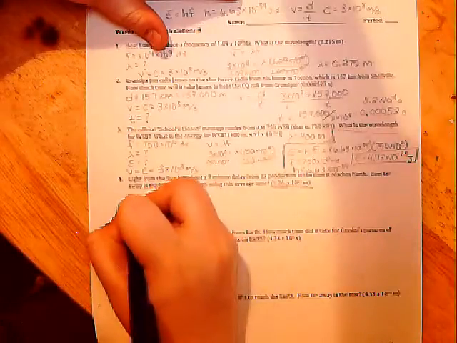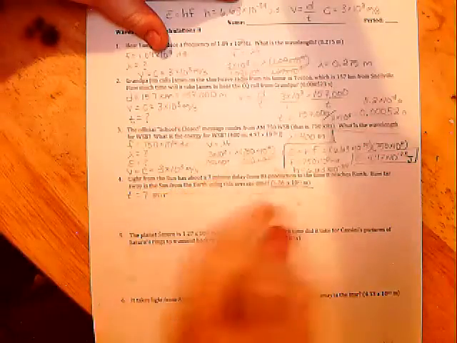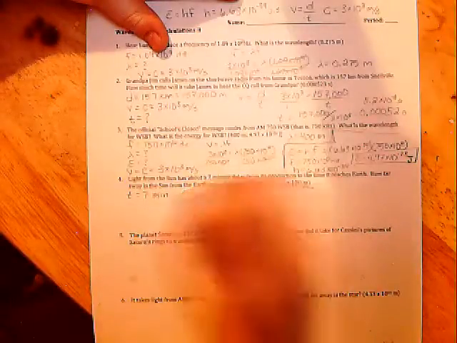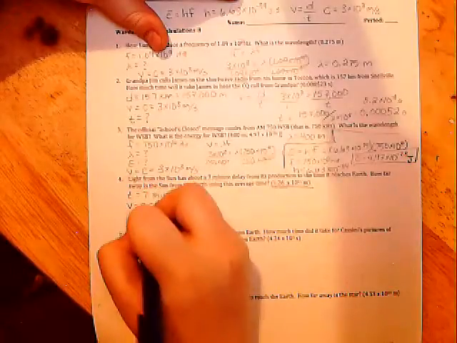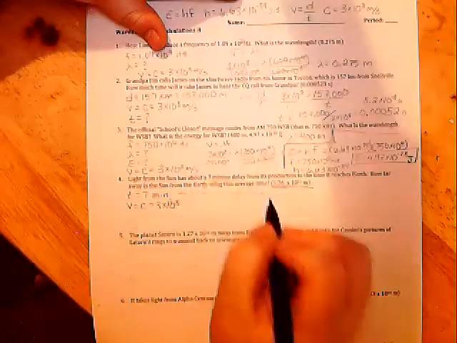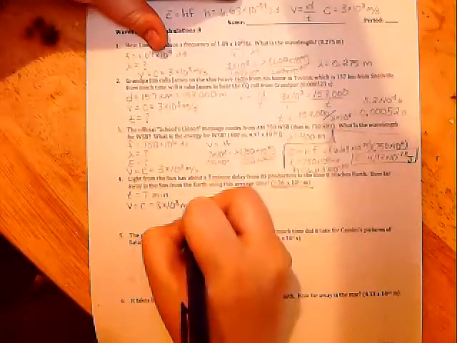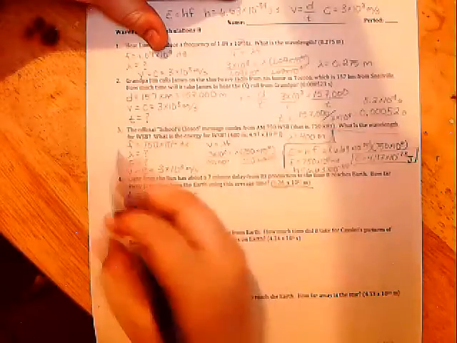Anyway, so here's what they give us in the problem. They tell us their time is 7 minutes. And that's actually all they tell us. The other piece of information we have is the fact that the velocity is equal to c, which is 3 times 10 to the 8th, because it's light. It always moves at the speed of light. And we're looking for distance.